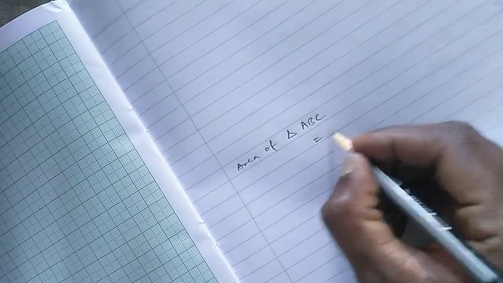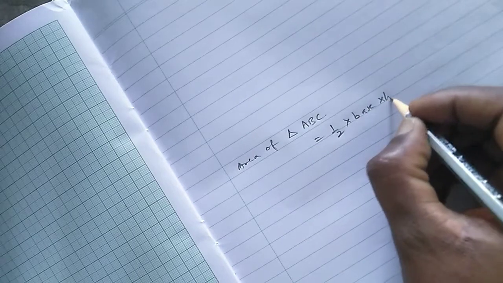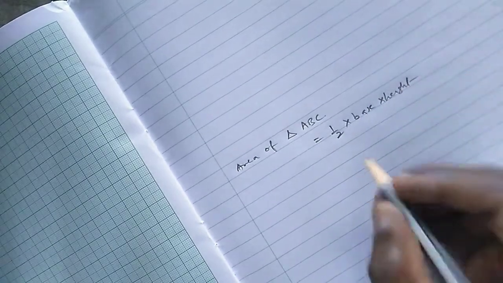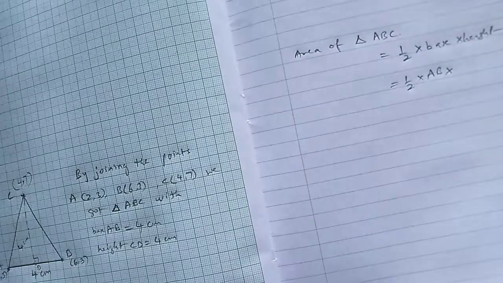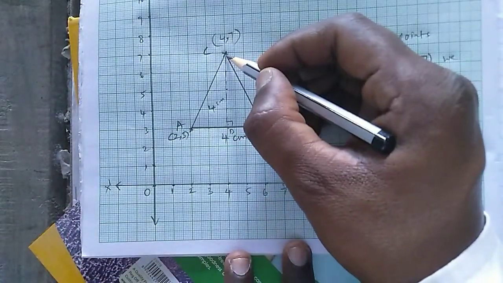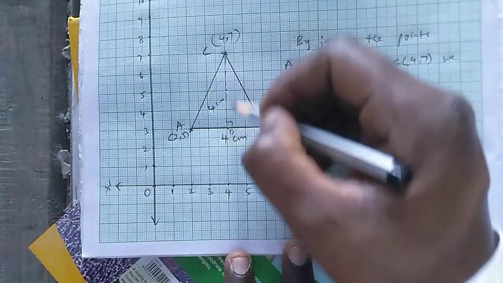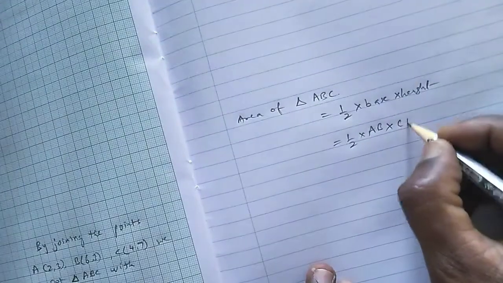We know the formula for any triangle: half into base into height. In this triangle we choose AB as the base, so half into AB, and the height we indicated with the letter D here, the perpendicular distance from vertex C to the opposite side, so this CD is also 4 centimeters.